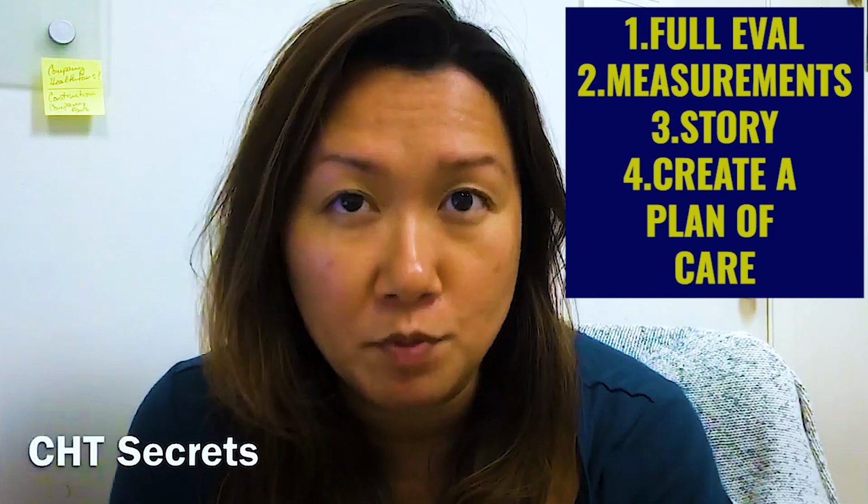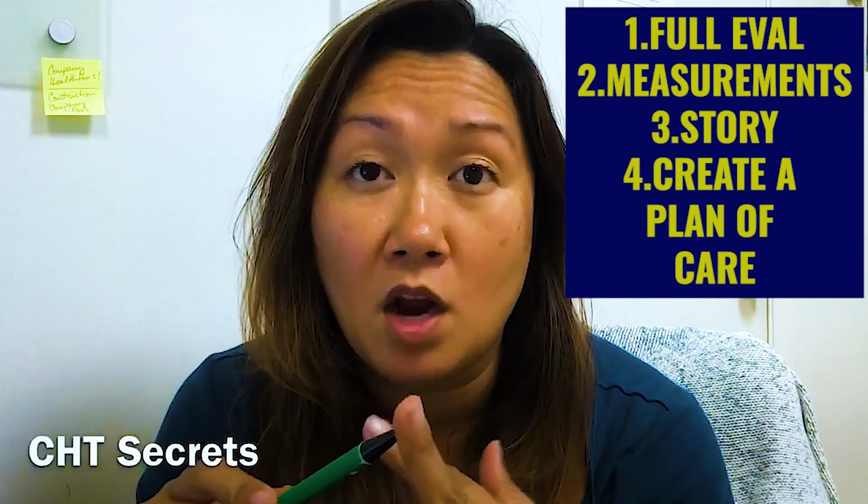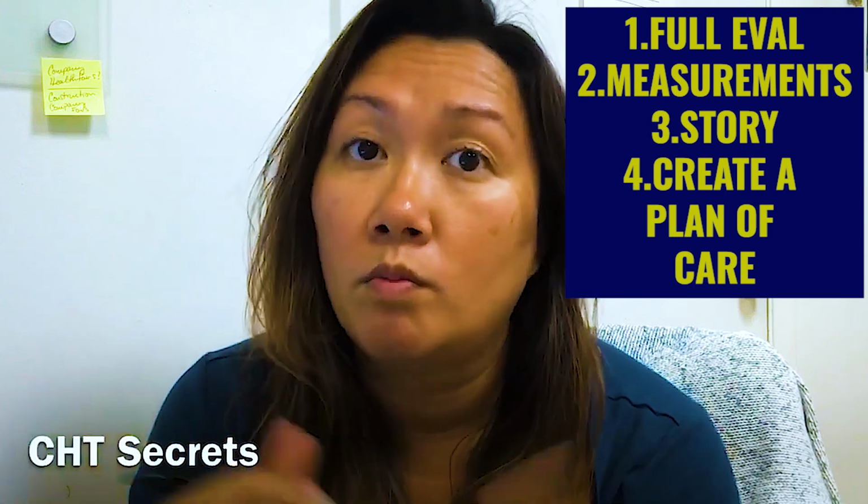So the first day, really, if you're not exactly sure, go through the full evaluation, take whatever measurements you can, story, objectives, and then creating the plan of care. You're going to create the plan of care based on post-surgical patients. So you might see your patients twice a week, 3 times a week. So in this case, we're seeing her 3 times a week. There's a workers' comp case, and so it's 3 times a week until she goes back to her doctor, or maybe it's however many authorized visits you have.